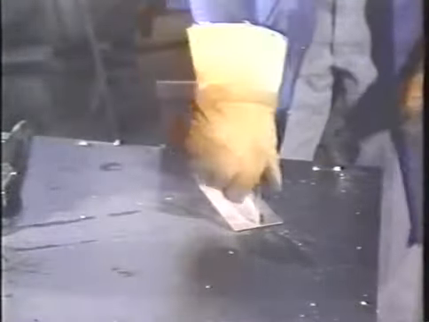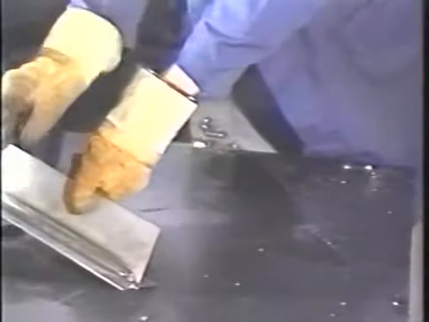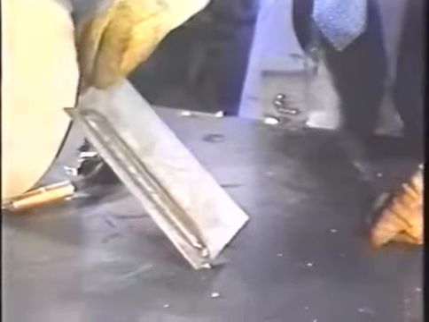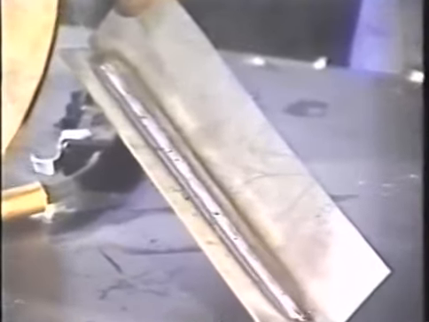As we examine this 1/16th plate, we look at the weld. We can see again, absolutely there isn't one piece of spatter on the plate. And it's really not so much welding technique as it is simply setting those parameters where they should be.